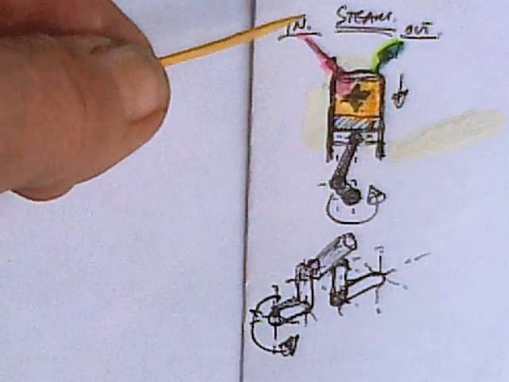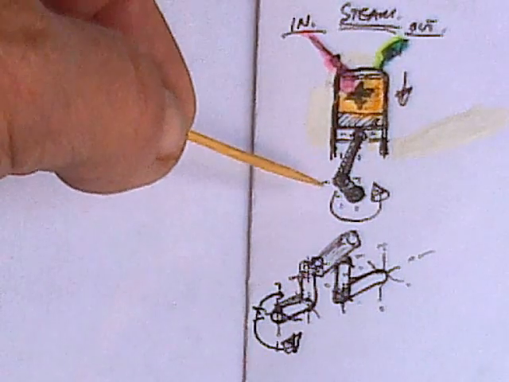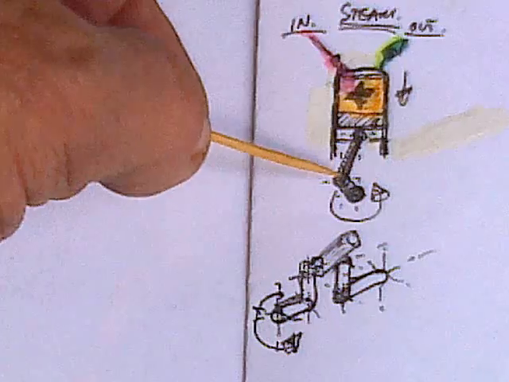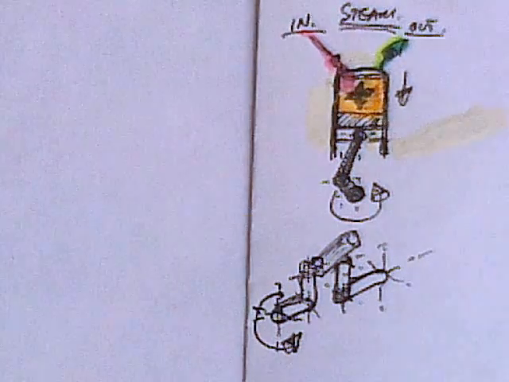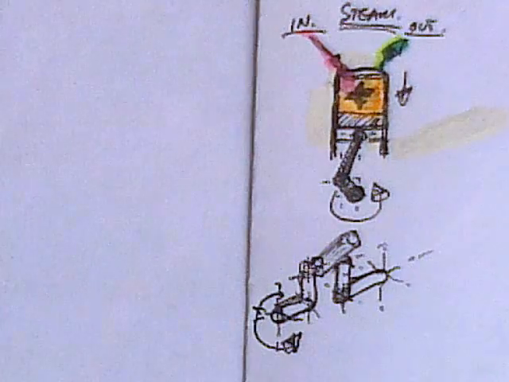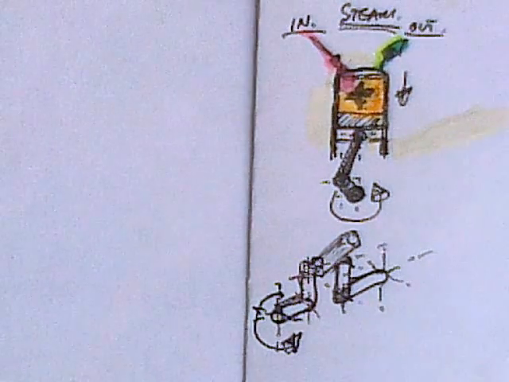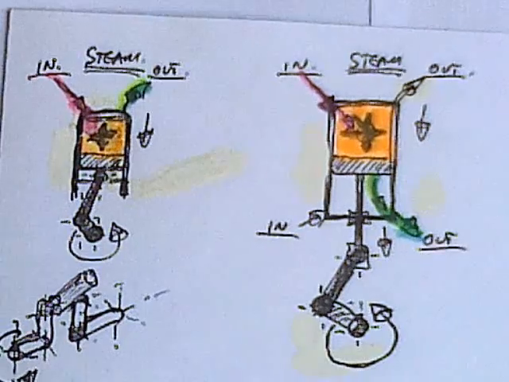In this sort of device, steam comes in, it pushes the piston down, the connecting rod turns the crankshaft, the residual inertia in the flywheel then pushes the piston back up, exhausts the steam, and the cycle repeats. Single action steam engine. That's about 10% efficient at turning the energy in steam into rotary torque.